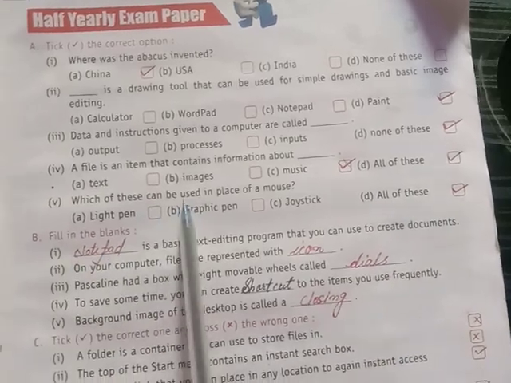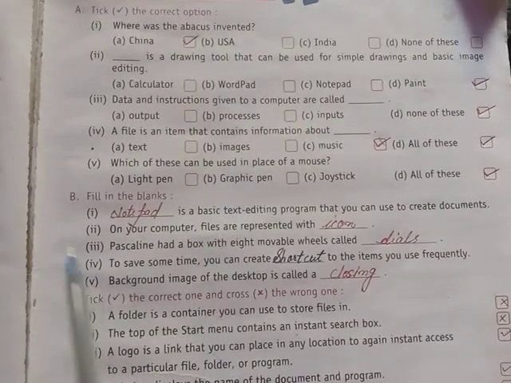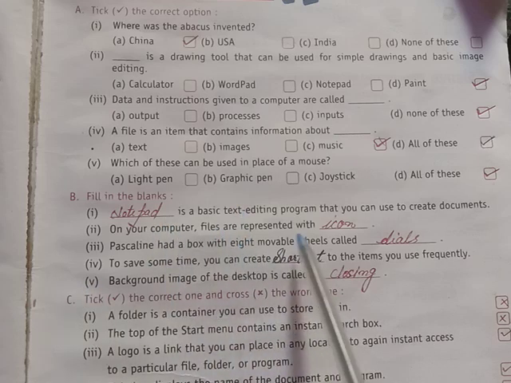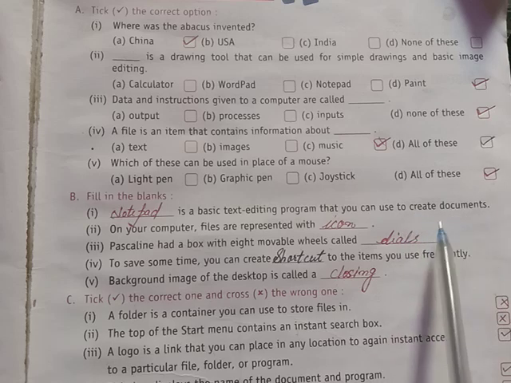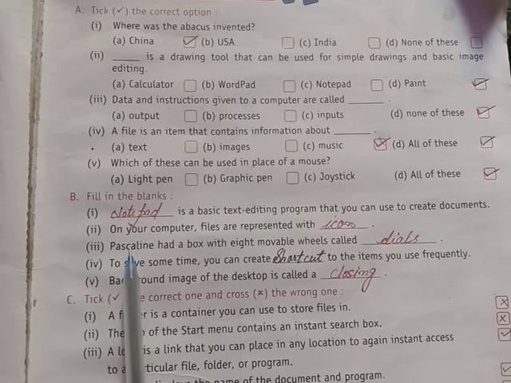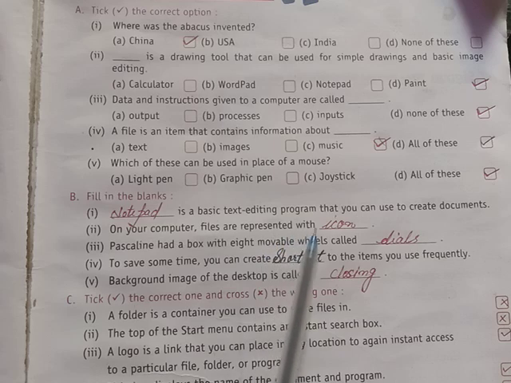Fill in the blanks. First, Notepad is a basic text editing program that you can use to create documents. Second, on your computer, files are represented with icons. Third, Pascaline had a box with 8 movable wheels called dials. Fourth, to save some time, you can create shortcuts to the items you use frequently. Fifth, the background image of the desktop is called wallpaper.